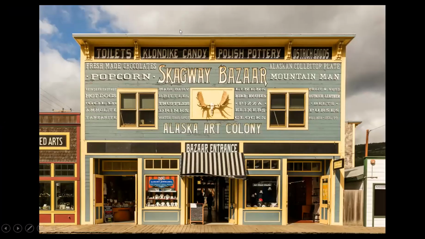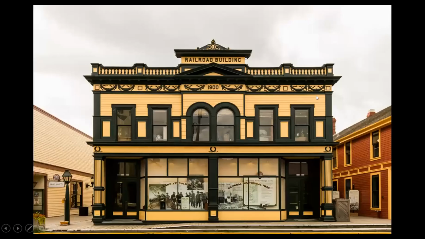If you want to buy something in Skagway, here's the Skagway Bazaar, where you can buy popcorn, that's always good. Reindeer sausage, good. Birdhouses, ostrich leather, all kinds of good things. This is part of the National Historic Park. This is the railroad building.